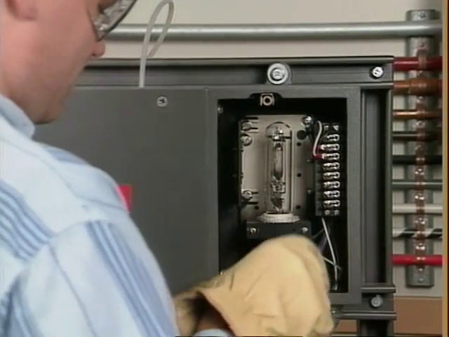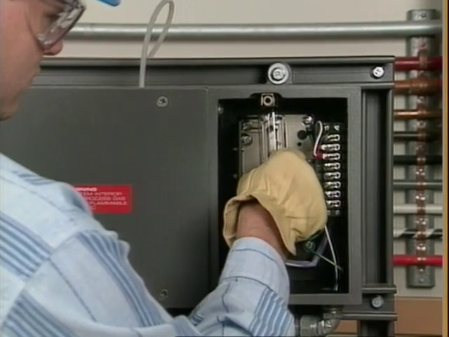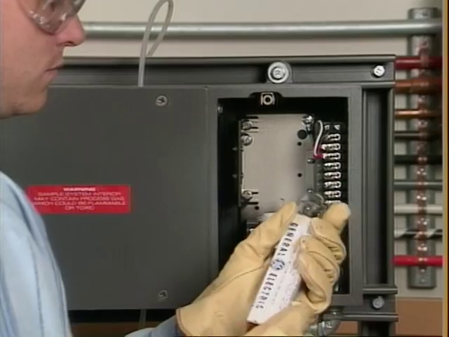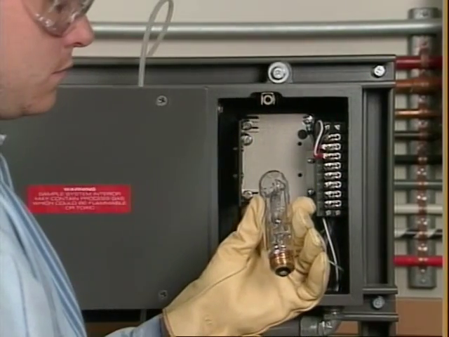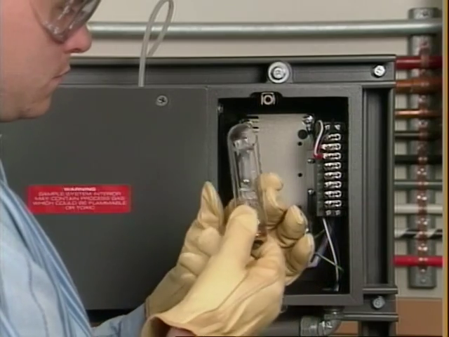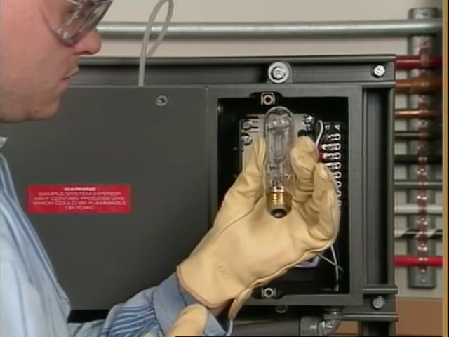Remove the lamp cover and carefully remove the old source lamp. Replace the lamp with one approved by the manufacturer for use in your analyzer. Oils or grease can shorten the lamp's life. Even oils from your fingers can affect its operation.